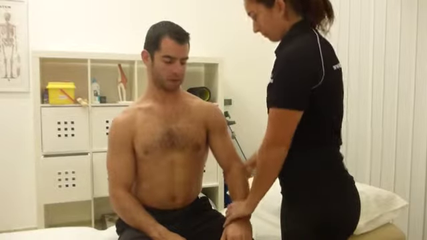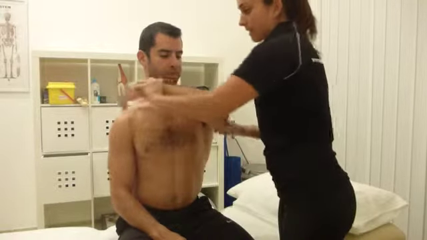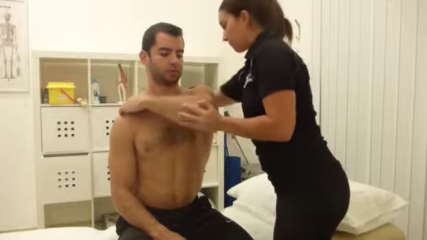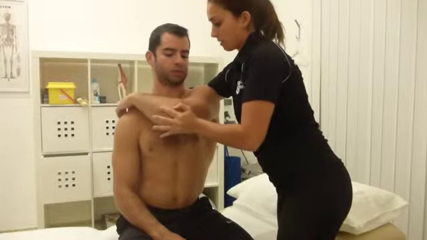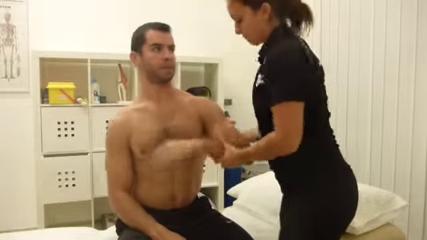Any problems there? Fantastic. So, clearing the ACJ, scarf test. So, stabilising the shoulders, applying the force arms to the elbow. Any problems there? No.